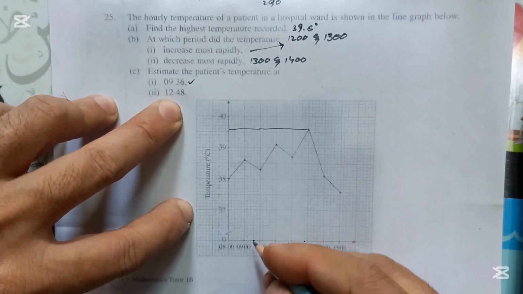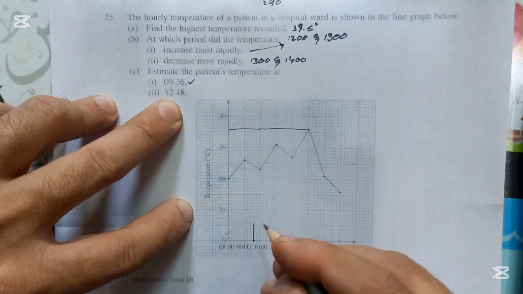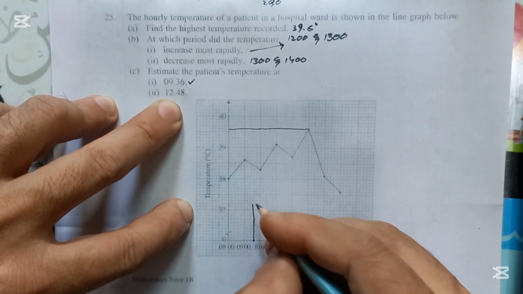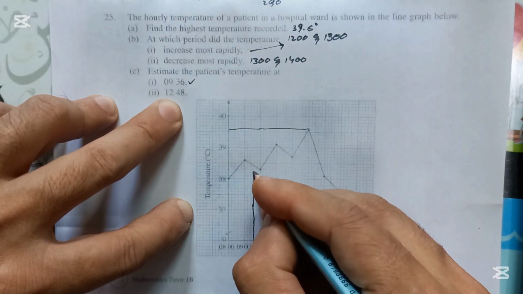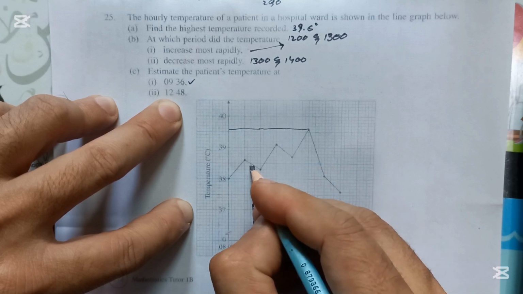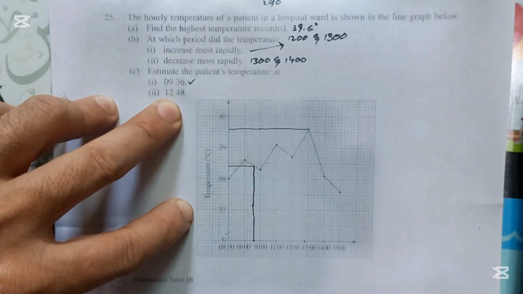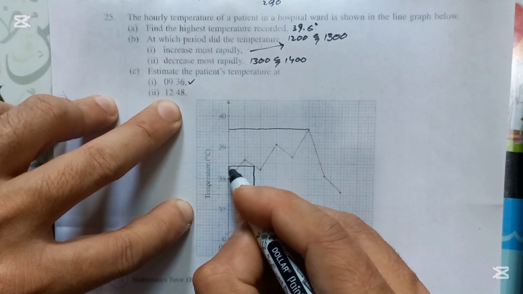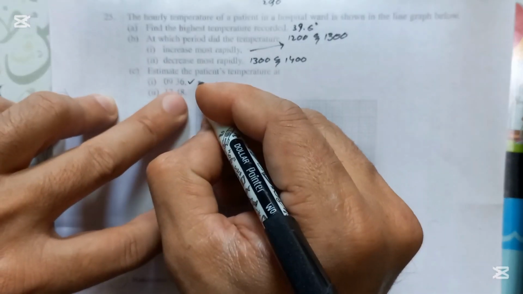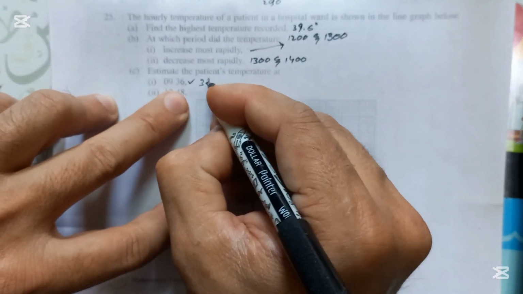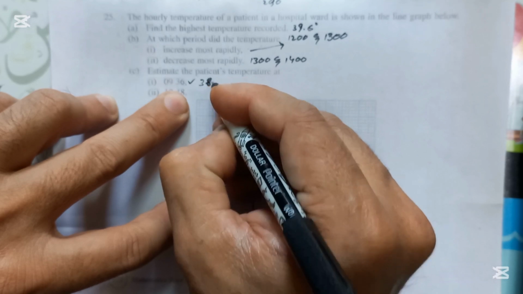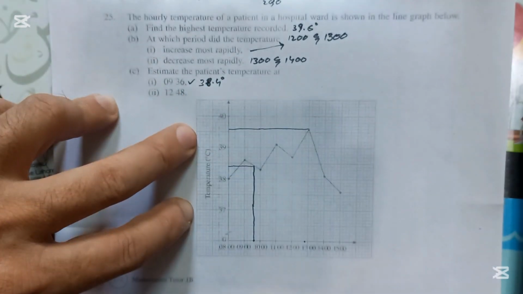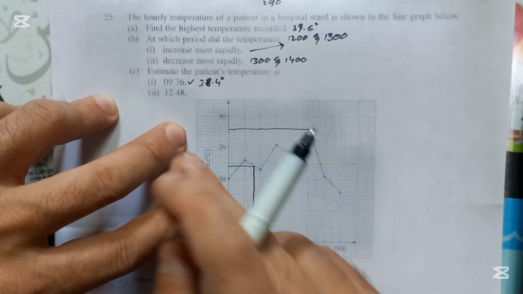So this is the time 9:36. So this is the temperature. Here we can calculate now: 38, 0.1, 0.2, 0.3, 0.4. So 38.4 degree is the temperature at 9:36.